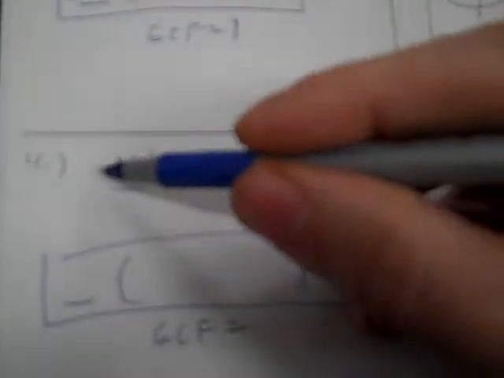Okay, next one. 3 terms. If it's 3 terms, I'm going to put a 1 there. If it's only 2, I'm going to leave that empty. GCF and the table. So the GCF, negative in front, nope. X on everything, nope. 1, 5, and 36 is a 1, so that's not worth doing.